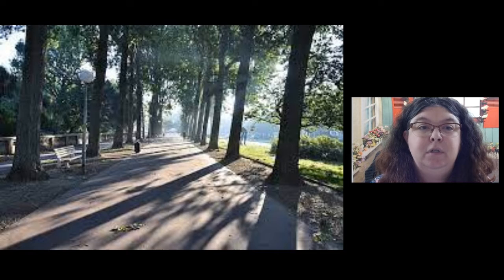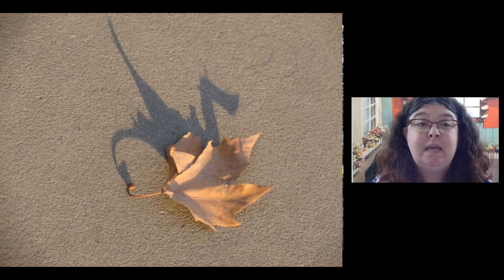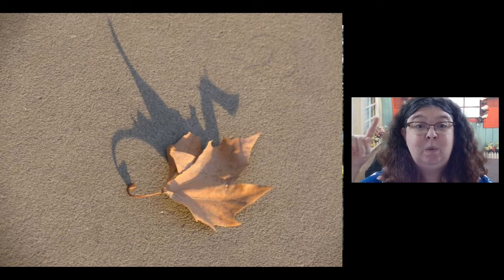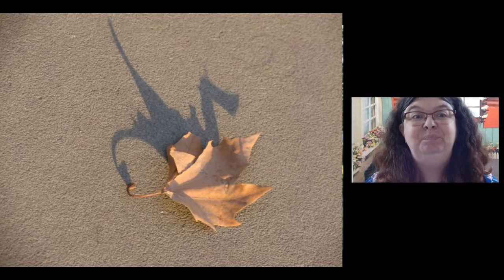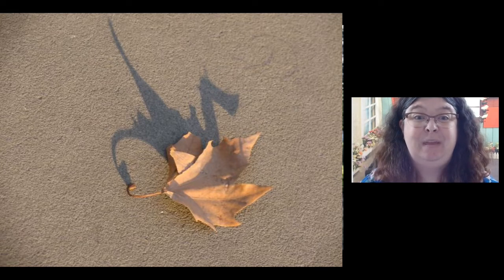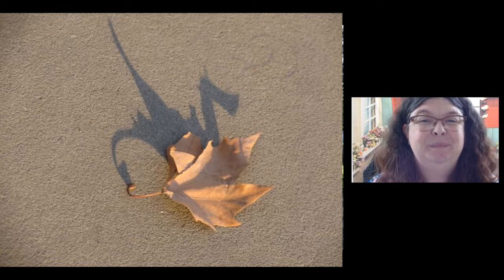All right, our first one, this is an ordinary leaf, and can you see the shadow, what the shadow looks like? Does anybody see that? If you see it, type it in the comments below. So that's number 1.